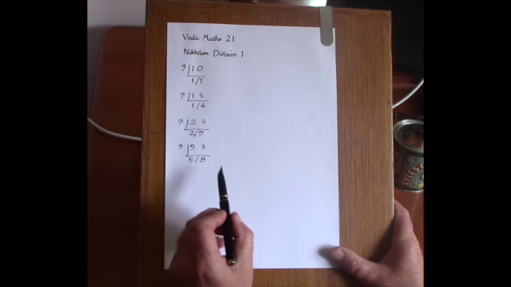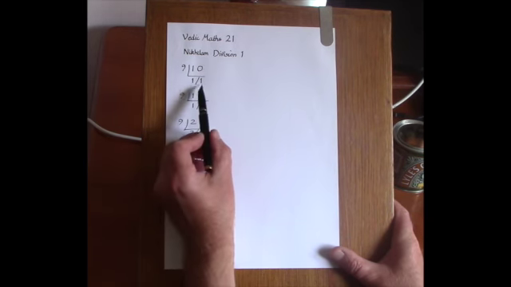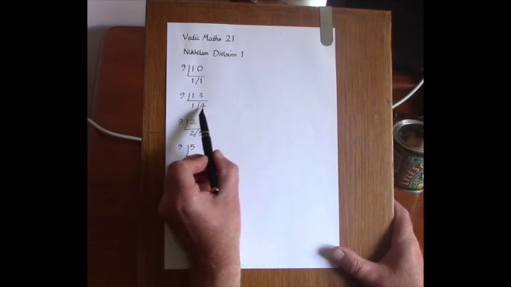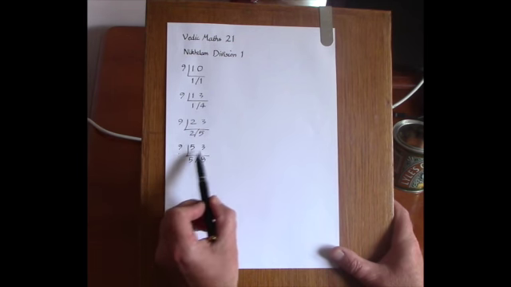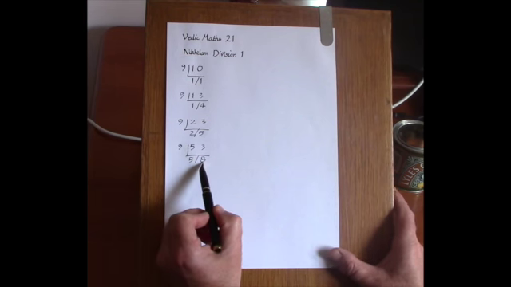And you may have noticed that in every case the remainder is the sum of the two digits. So here we have a remainder 4, it's 1 plus 3. Here we have a remainder 5, it's 2 add 3, and 5 add 3 is 8. That gives the remainder here.